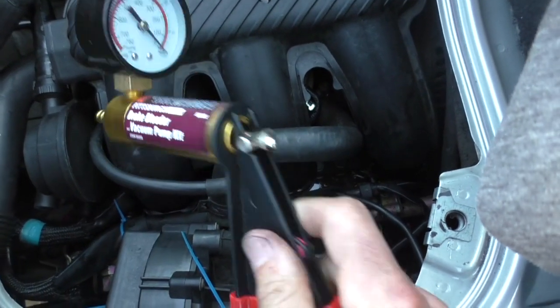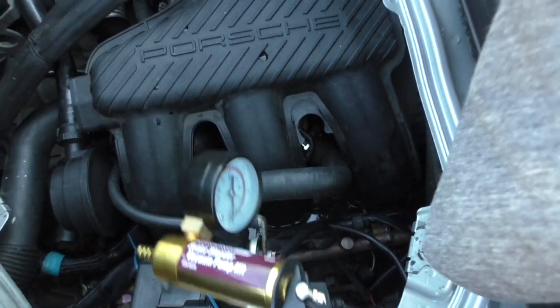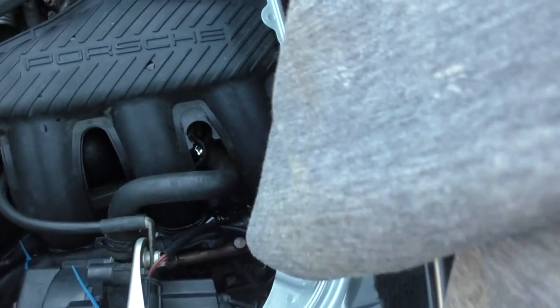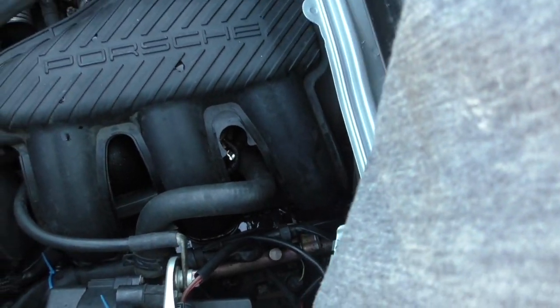It can help to have one of these vacuum pumps. I picked it up at Harbor Freight for like 20 bucks. You could order a similar one off Amazon, I'm sure, for maybe even cheaper. And it's just a brake bleeder pump.